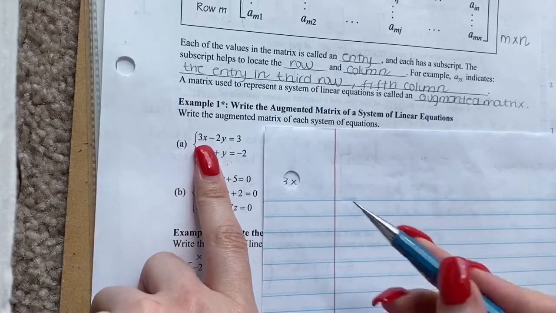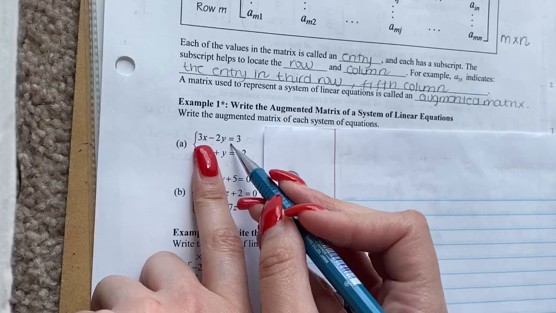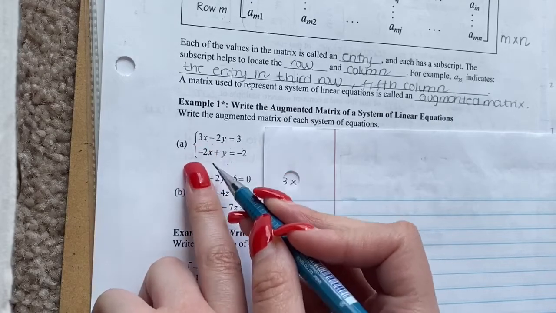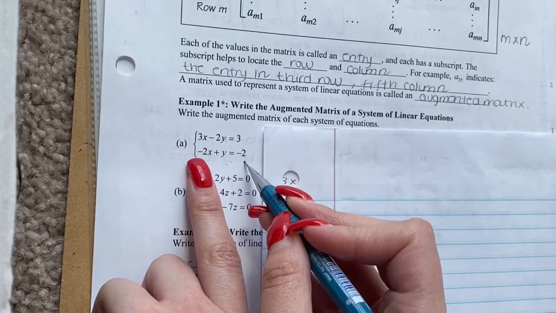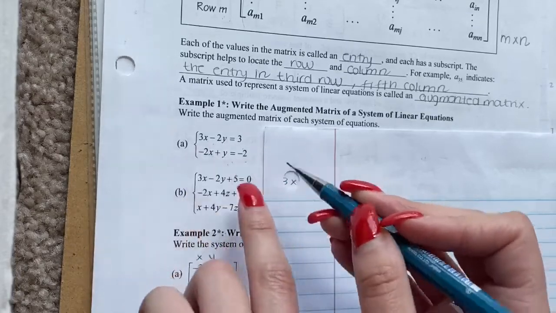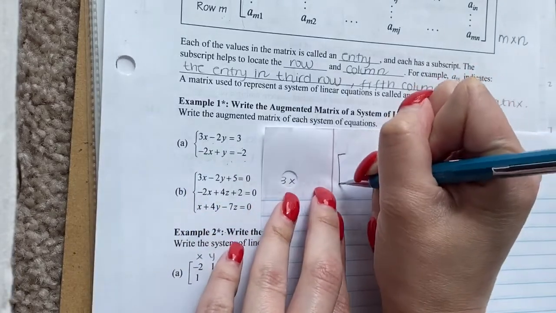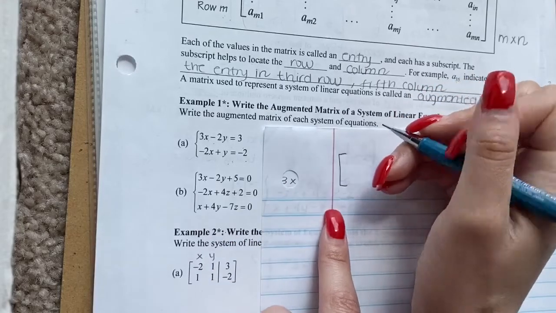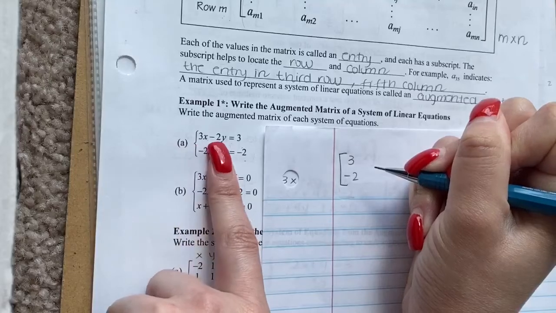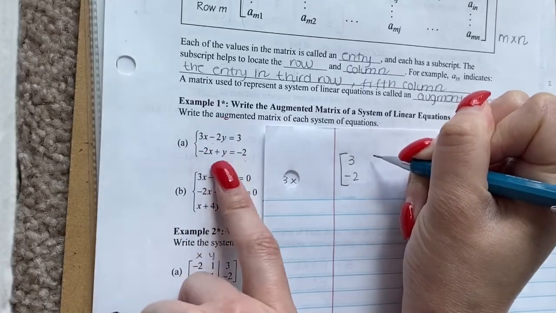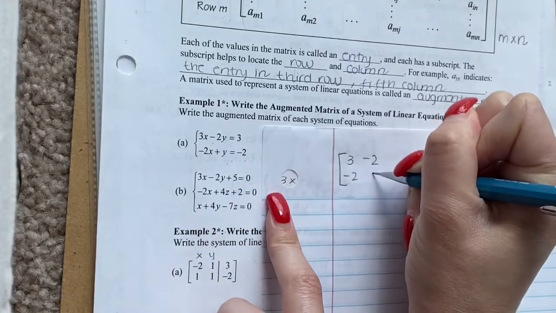Here you have 3x minus 2y equals 3. This one is negative 2x plus y equals negative 2. The coefficients of my x are going to be in the first column, meaning 3, negative 2. Then the y's are going to be in the next column, negative 2, 1.